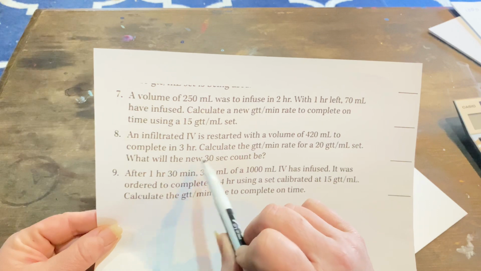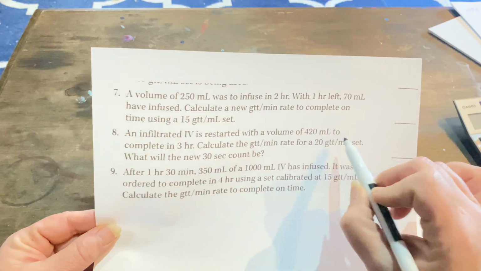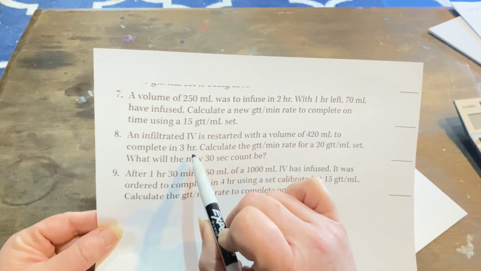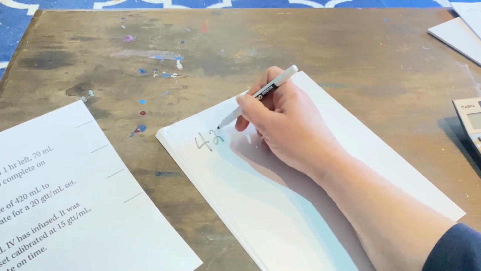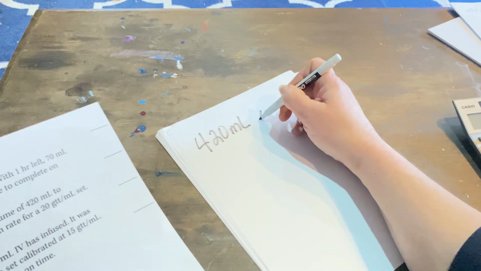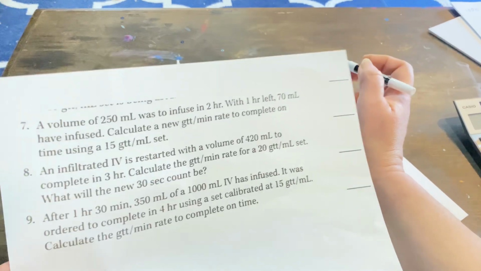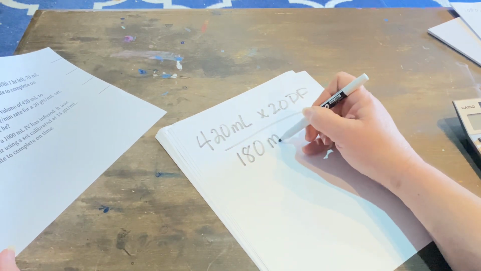Okay? All right, so you're not freaking out? No, you're not. So we got 420 to give over 3 hours with a 20 drop factor. So 420 mLs times 20 drop factor divided by 3 hours. That's 180 minutes.